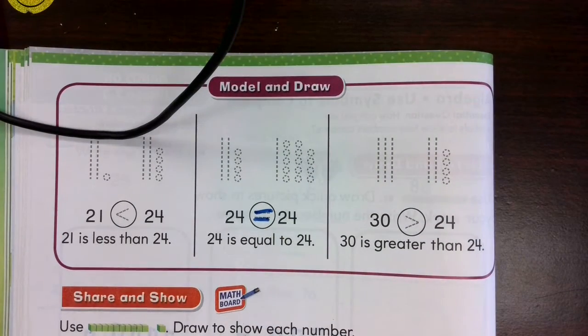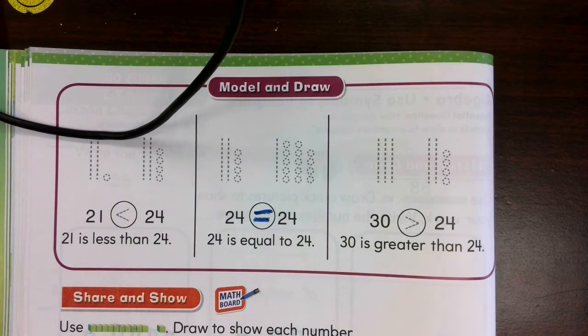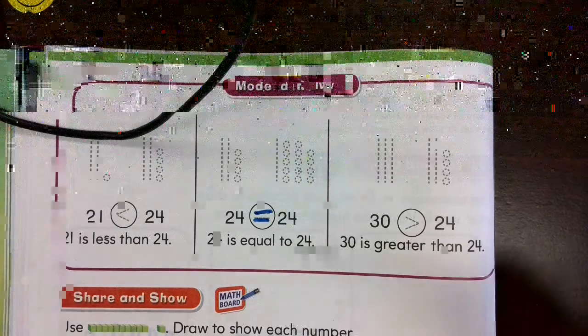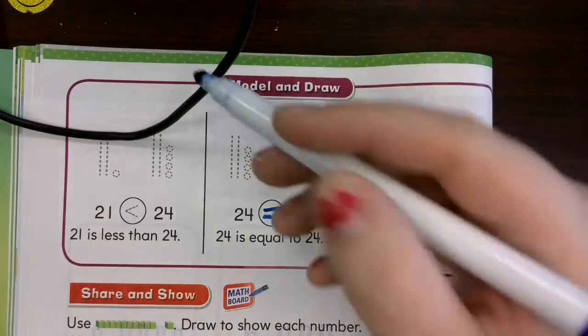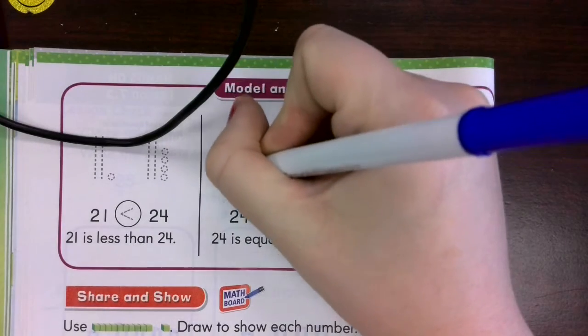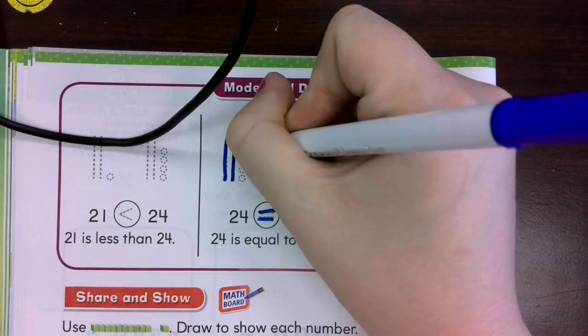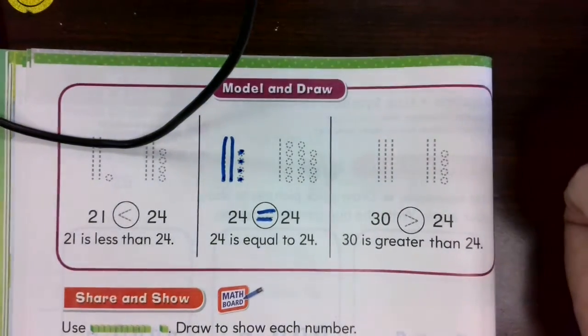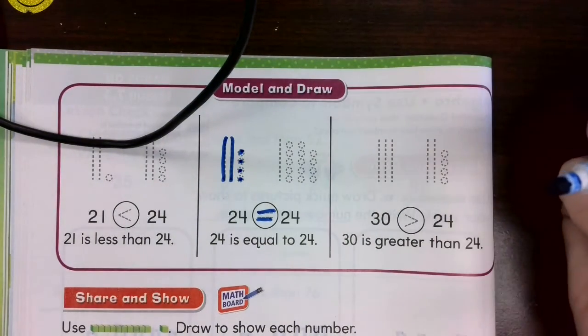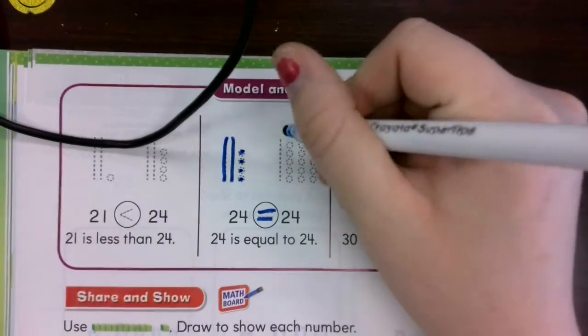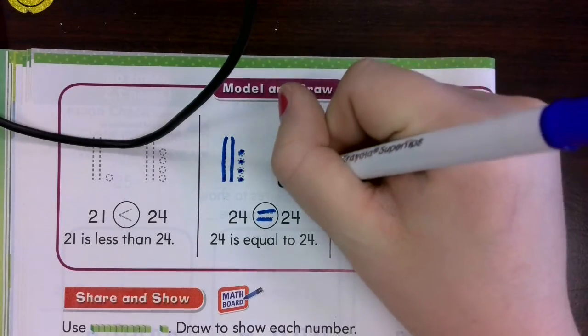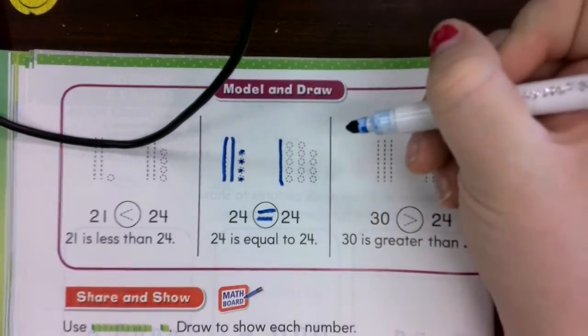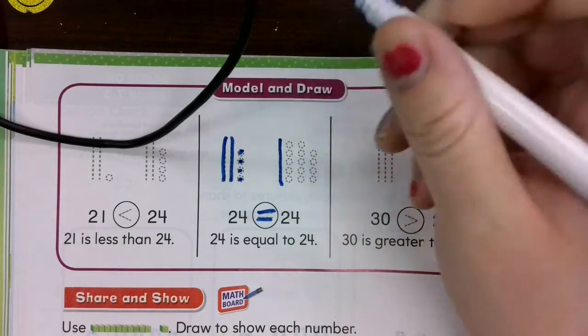Okay, so as I was saying, this one is equal to, so we have 10, 20, 1, 2, 3, 4, because it's equal to, we have the same thing. They put this out in ones for some reason, I'm not sure why.